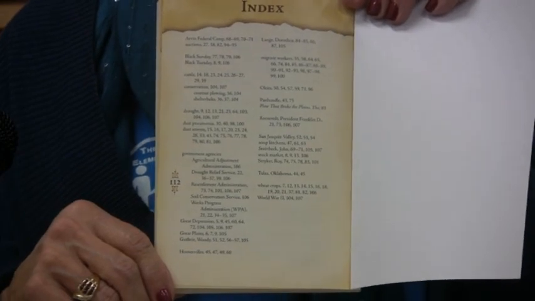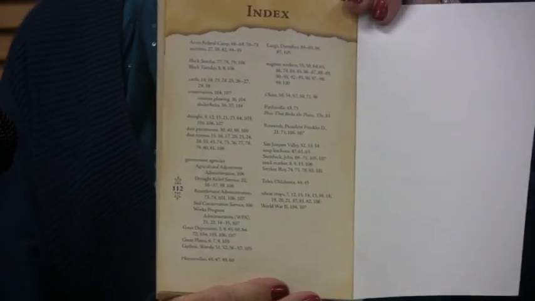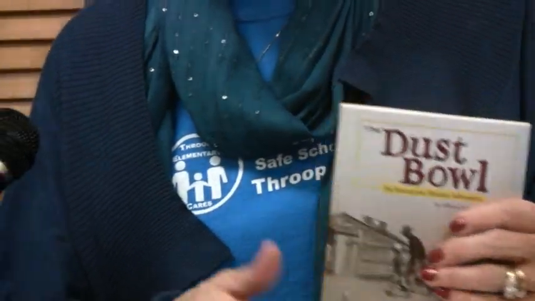So as you have a question, look for the key idea that you're trying to find the answer to, and go to the index first and find out where you might locate the information, and that will speed up your research process considerably.